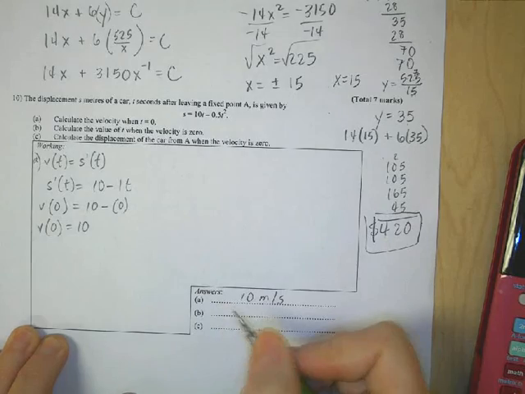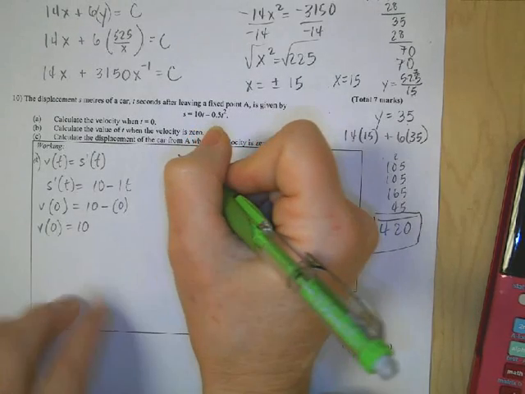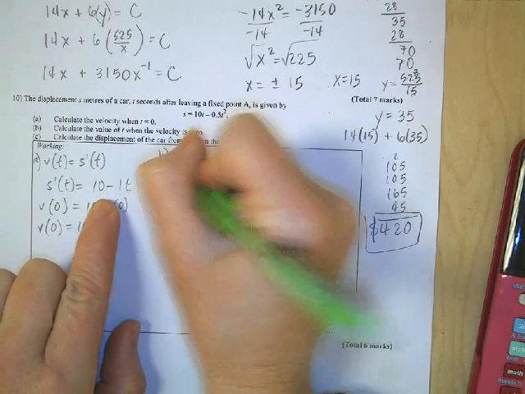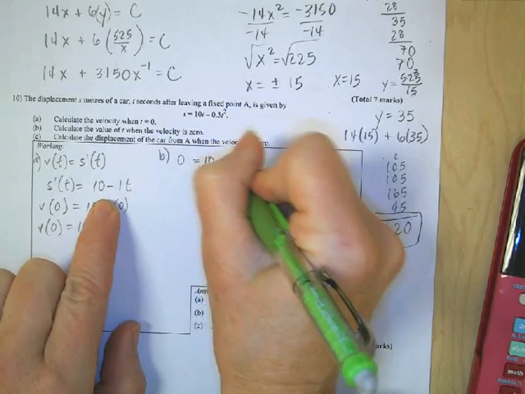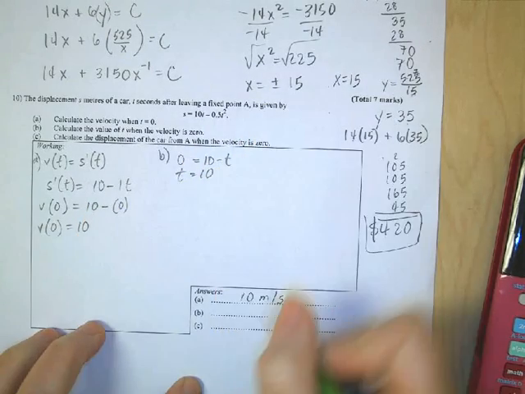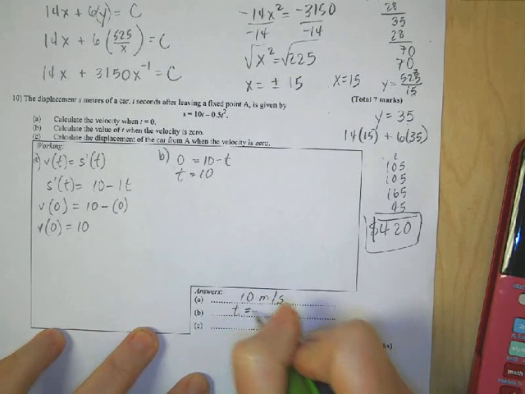Calculate the value of t when the velocity is 0. So I'm going to take my velocity function and set it equal to 0. This is part B. 0 is equal to 10 minus t. I'm going to add t to both sides, so I get t is equal to 10. So the answer to B, calculate the value of t: t is equal to 10 seconds.